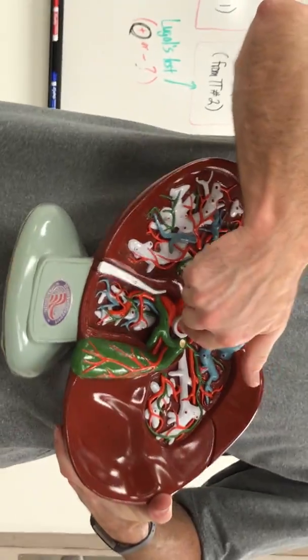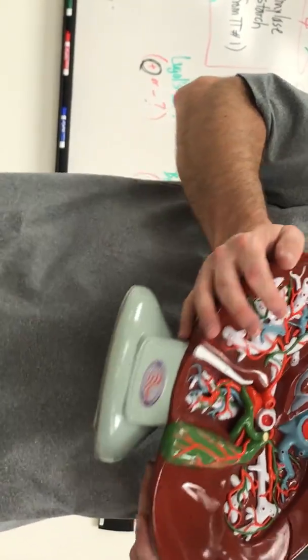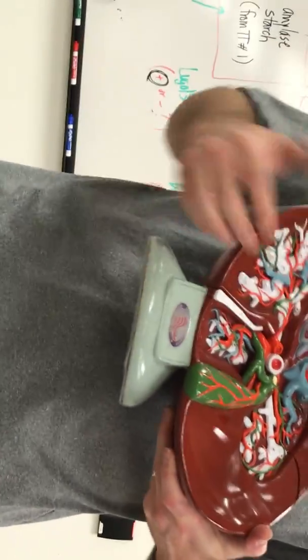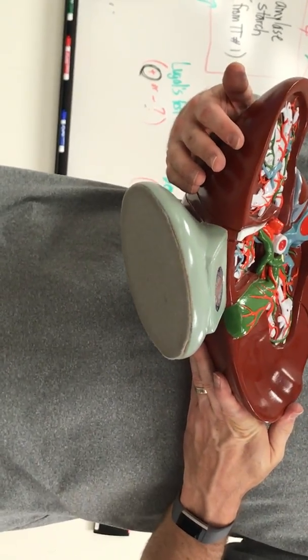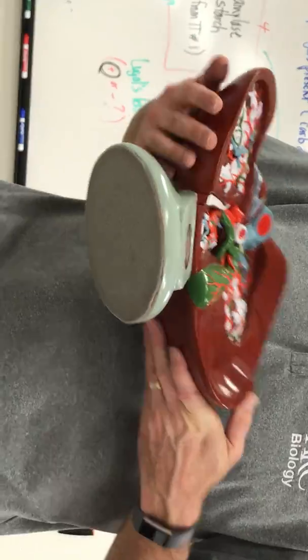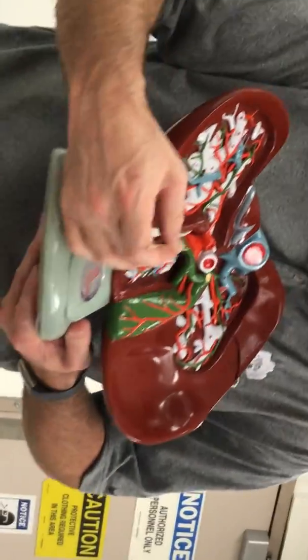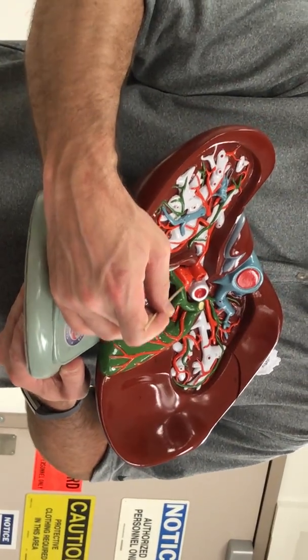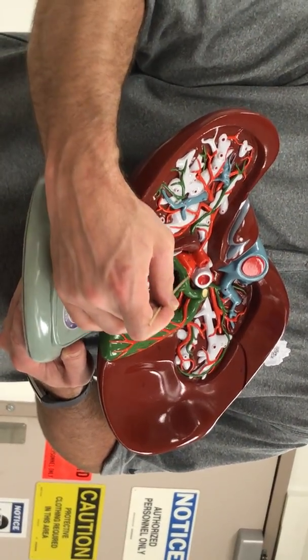The white vessel, hepatic portal vein. The red: hepatic artery proper. Oh, I know. This duct here? Common? No.